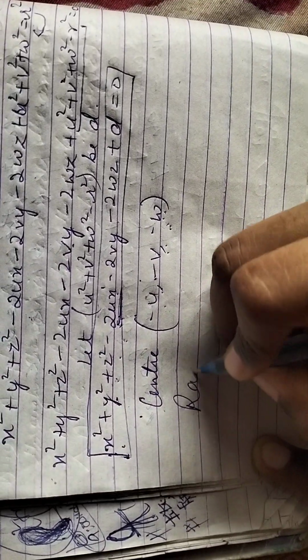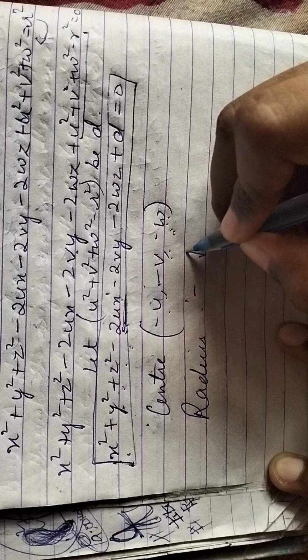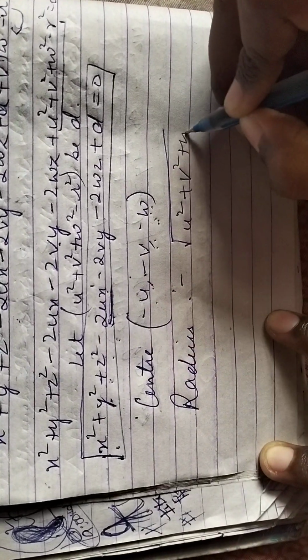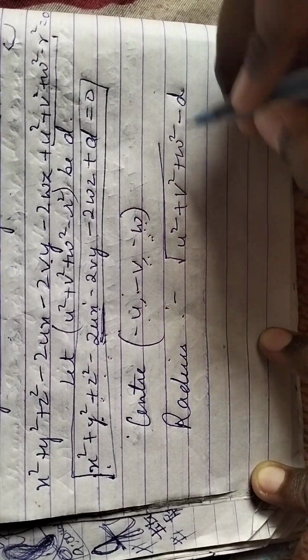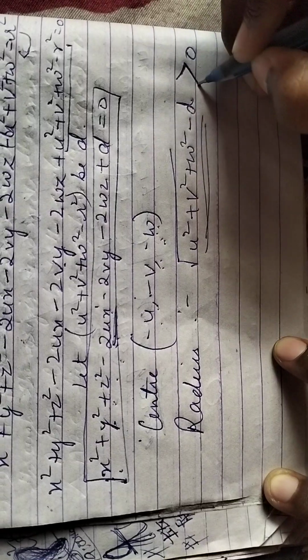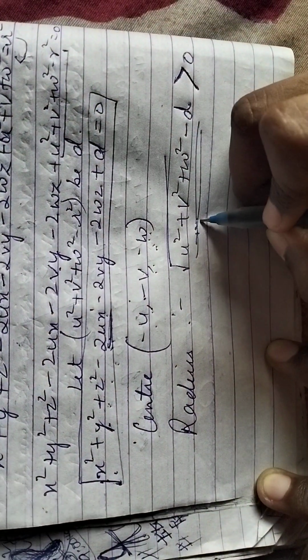Now radius. The formula for radius is the square root of u square plus v square plus w square minus d. This expression under the root should always be greater than 0. If this condition is not fulfilled, then it is not a sphere.